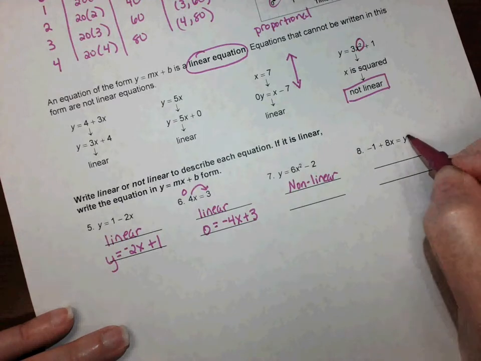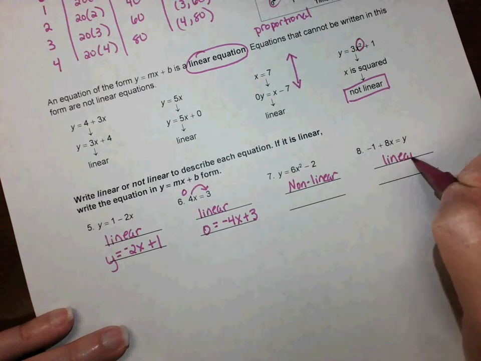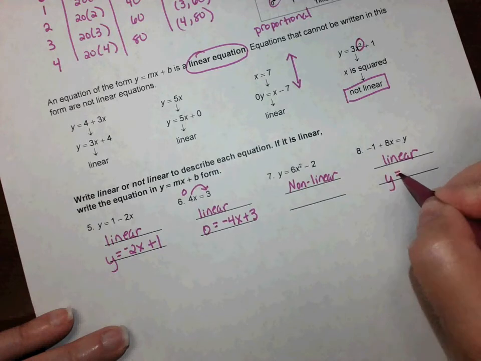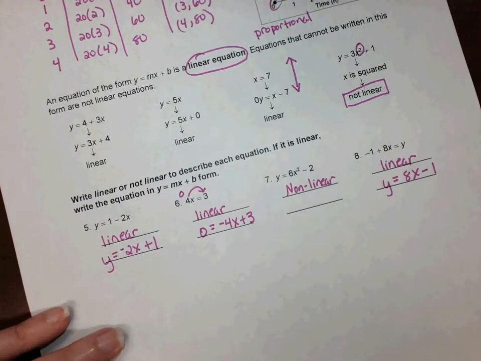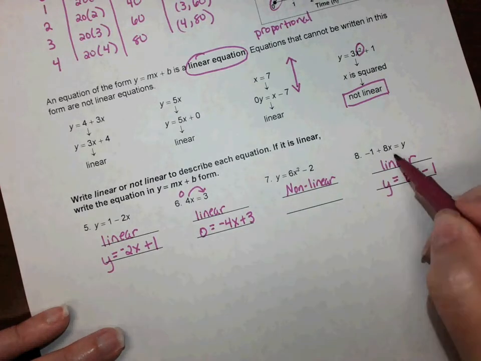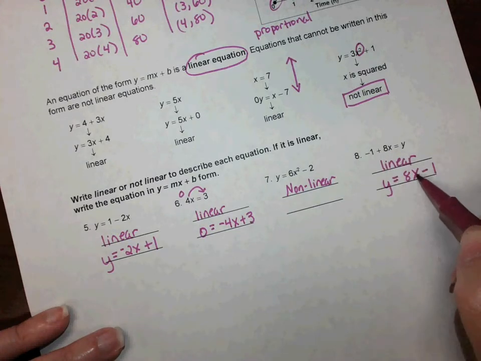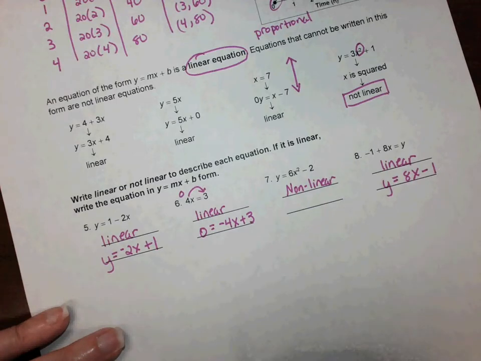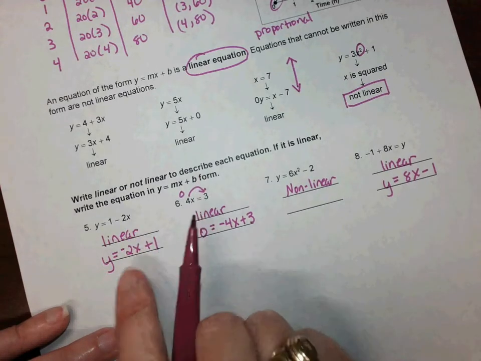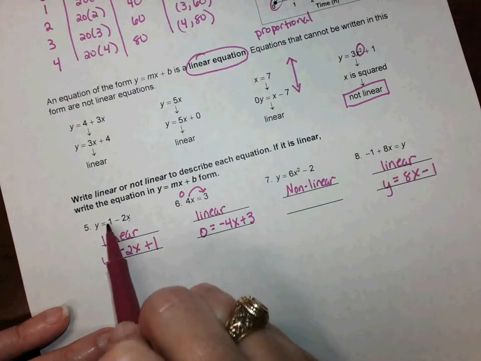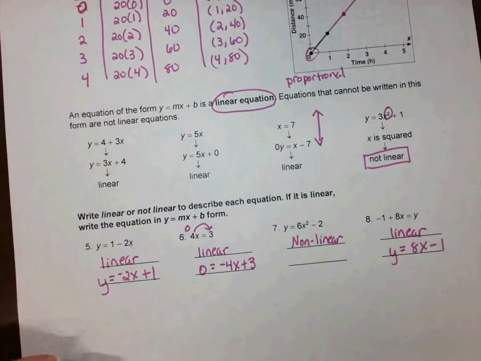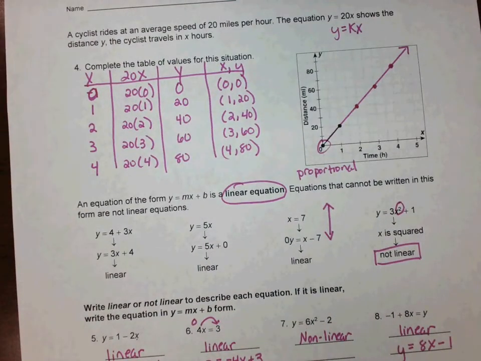And this is linear. And really, if I just flip it around, that's in y equals mx plus b format. You just have to make sure that the sign stays the same. This is a positive 8x, so this needs to be positive. This is a negative 1, so this needs to be a minus 1 here. Okay, same thing here. This is a negative 2x, minus 2x, negative 2x. That's a positive 1, so plus 1. And that is it for this lesson.